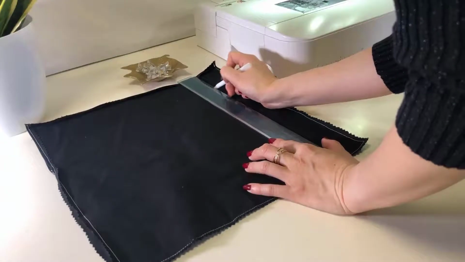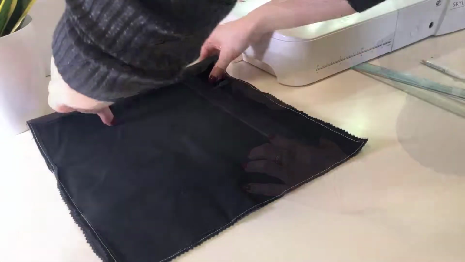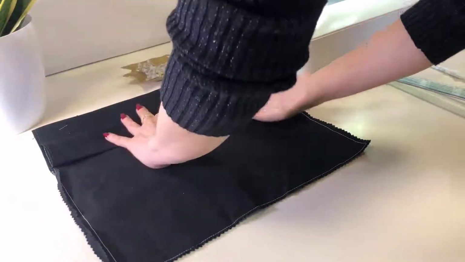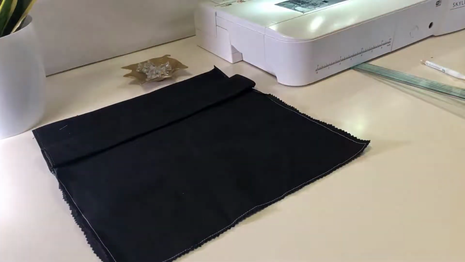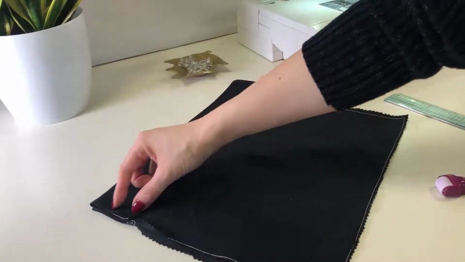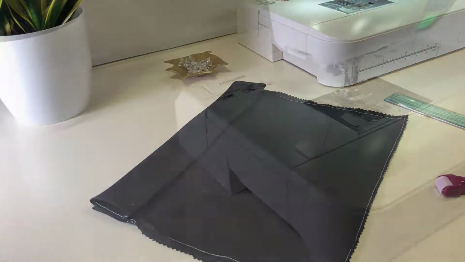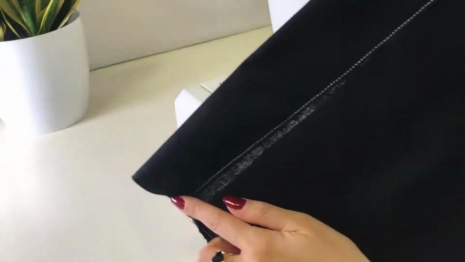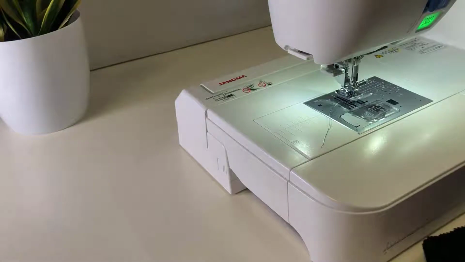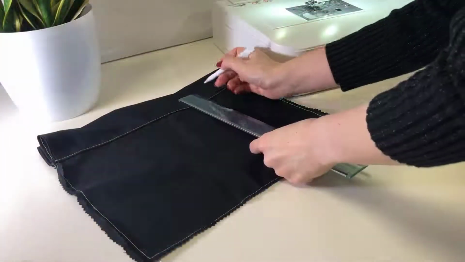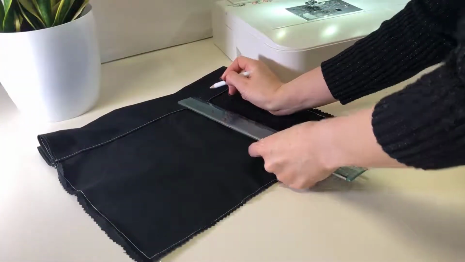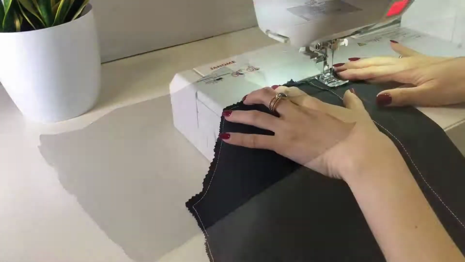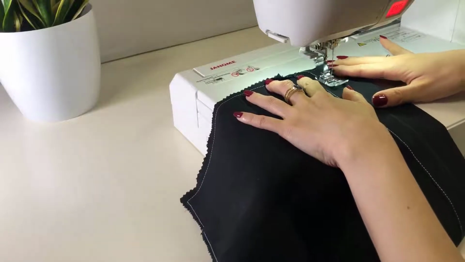Further fold 5 centimeters or approximately 2 inches from the folded part. Again, you may use your iron to keep this in place. We will sew the edges first, like this. Now mark 2 centimeters or about 0.8 inches above from where you just sewed. Sew this part and the casing for the ribbon is ready.